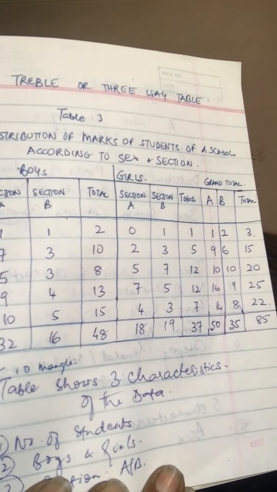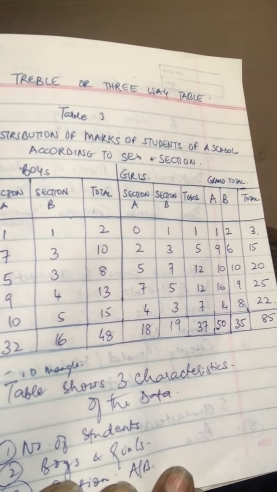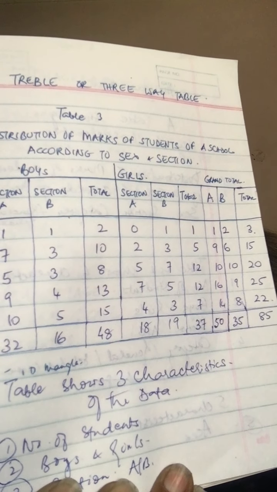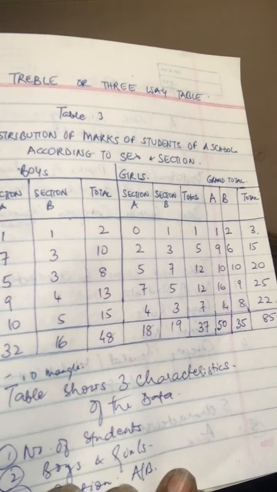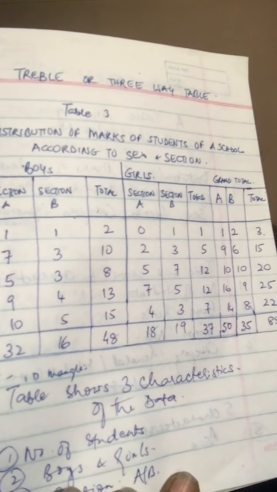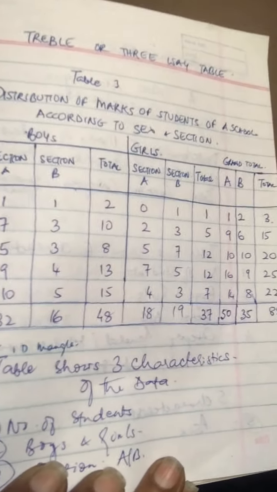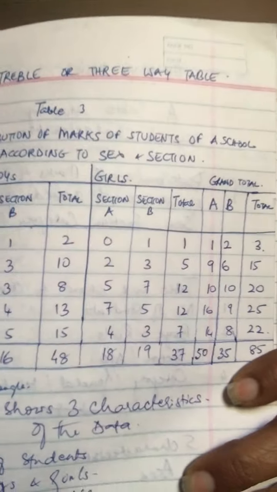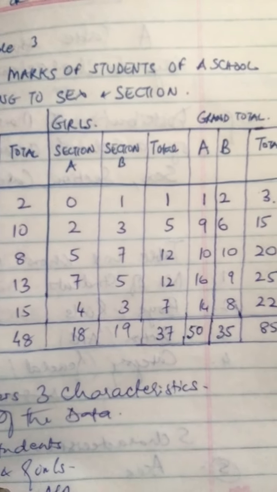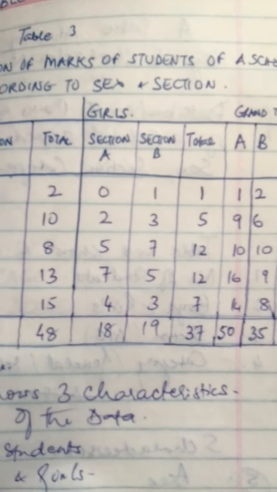In the table again, I've given the table number, the head, the title. The title is distribution of marks of students of a school according to sex and section. That is girls and boys we've already done. And in this we're going to do section A and B. Alright, so have a look. And again I've given a source also. The source is again the textbook, ID Mangla, Elementary Statistics.